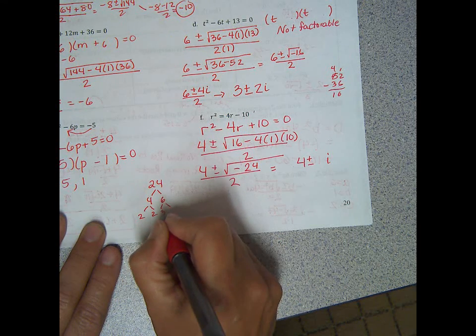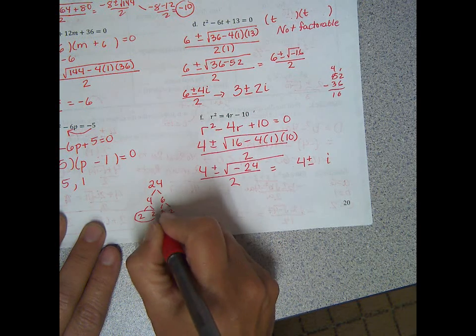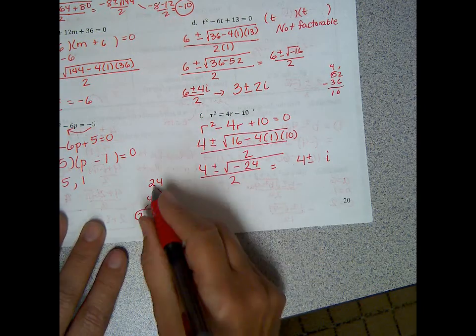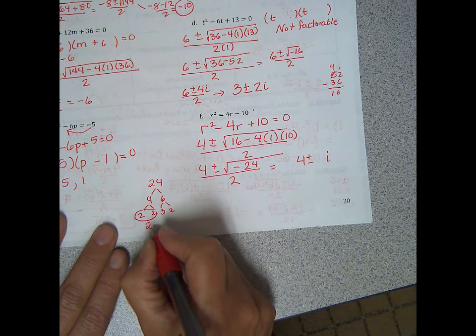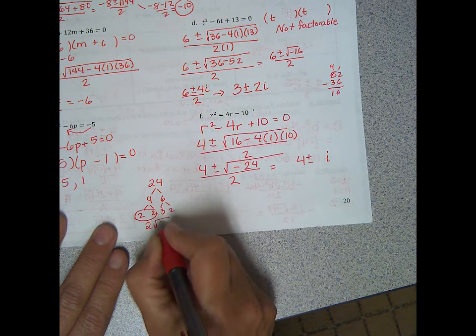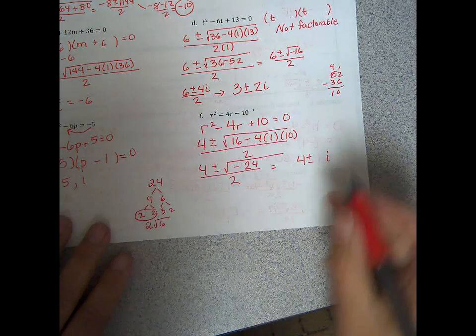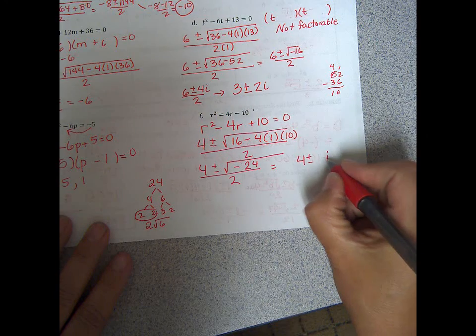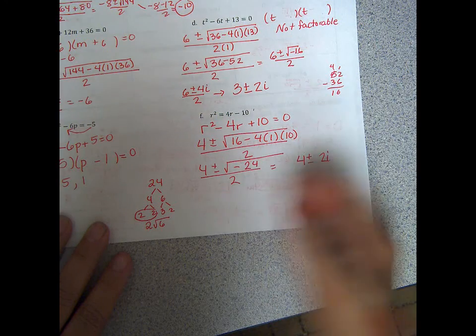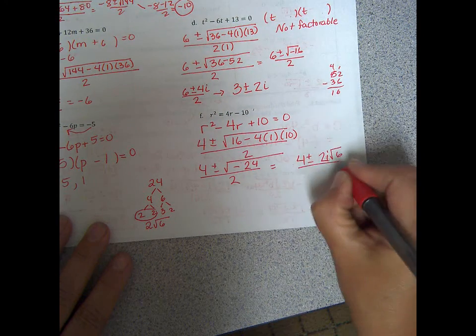6 is 3 times 2. Pull out anything that's a perfect square. So the square root of 24 is 2 root, these stay in, 6. 3 times 2 stays inside. So 2 root 6, the 2 is coming out with the i, the root 6 is staying in.